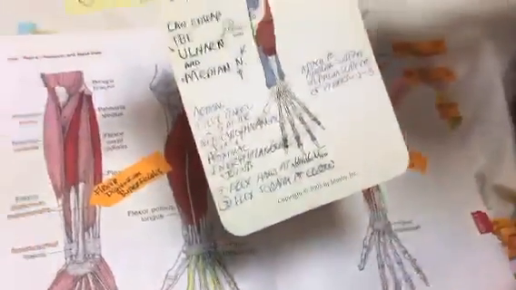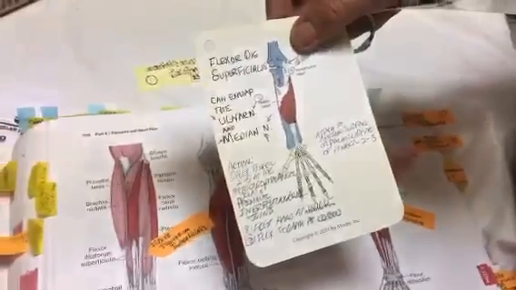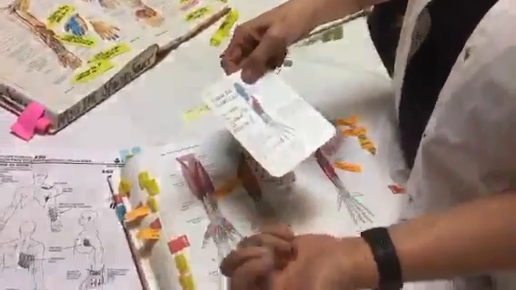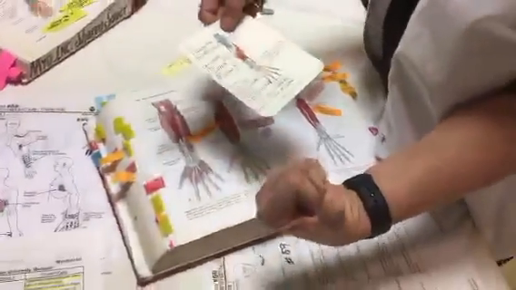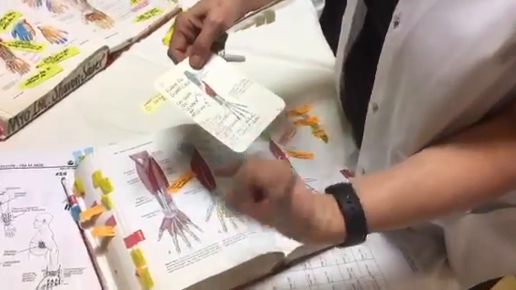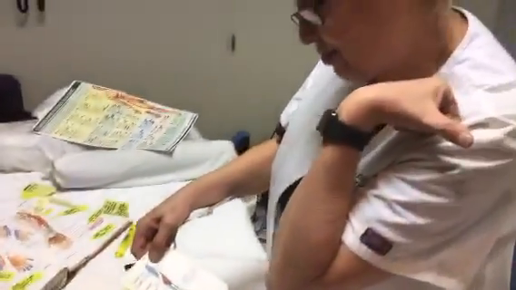Now, what's its job? It flexes the fingers, all your fingers 2 through 5, not the thumb, at the metacarpophalangeal joint right here, but also at the interphalangeal joint. So it bends here, here, and here. It does all that bending. And it flexes the hand at the wrist, and it flexes the arm at the elbow.